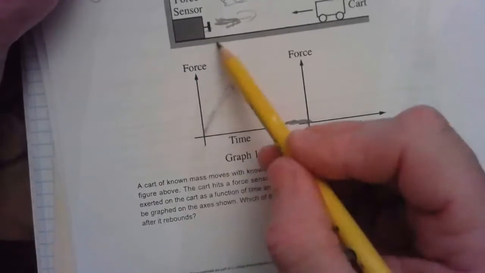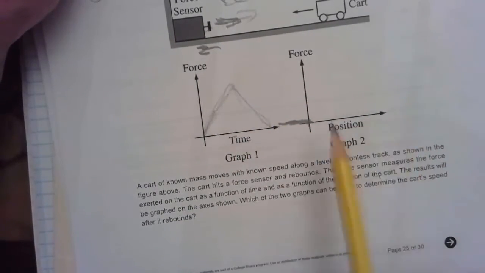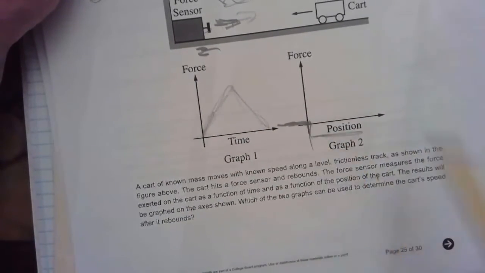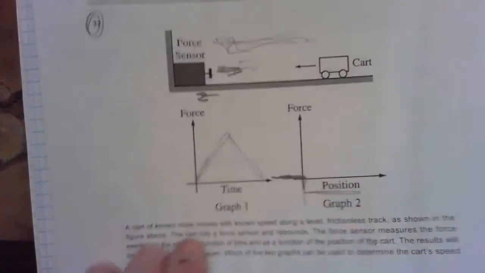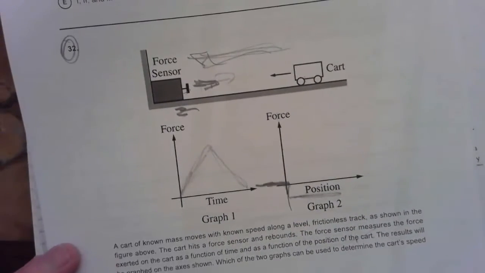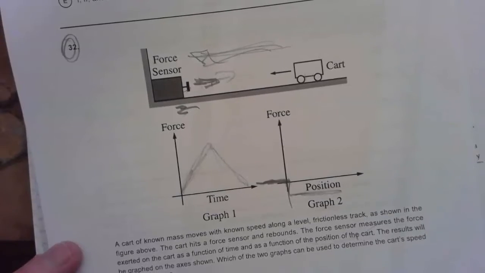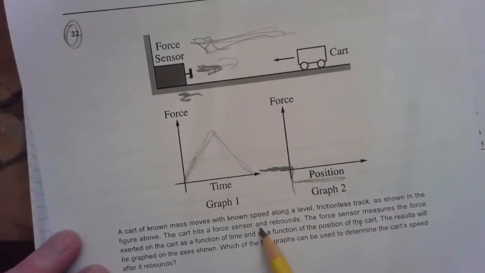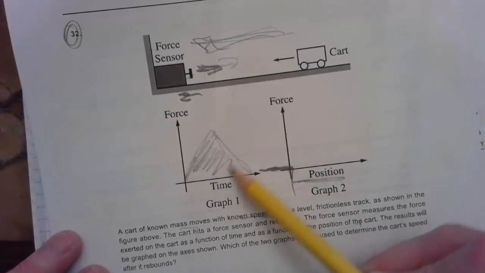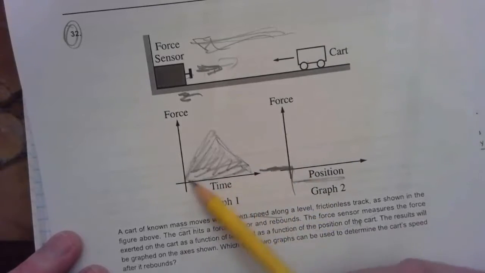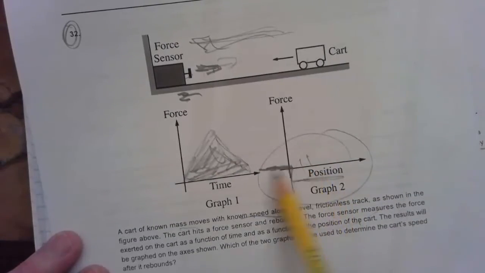If you call this way positive, then the force would be negative and it would be down in here. Interesting. Let's take a look at what they ask us again. They want to know which of the graphs can be used to determine the cart's speed after it rebounds. Well, if they know the mass and they know the speed, I can give you the impulse, which is the change in momentum, and that would be enough to do it. I'm having a hard time what this would look like, let alone how I would use it.